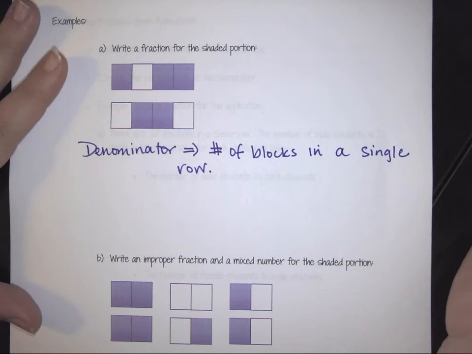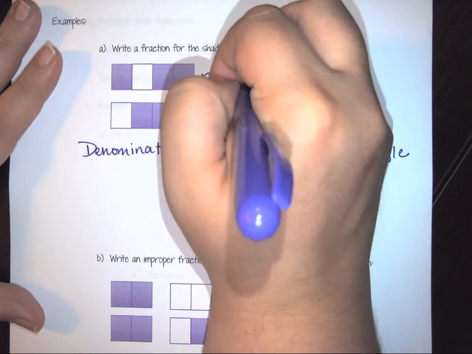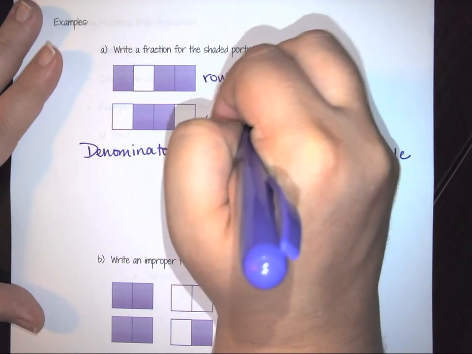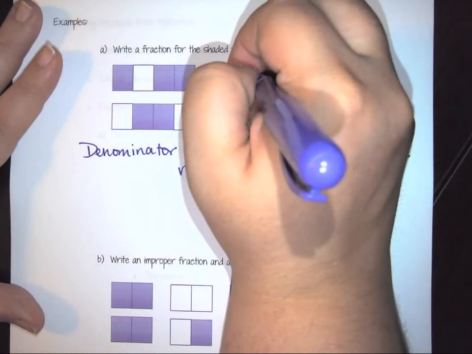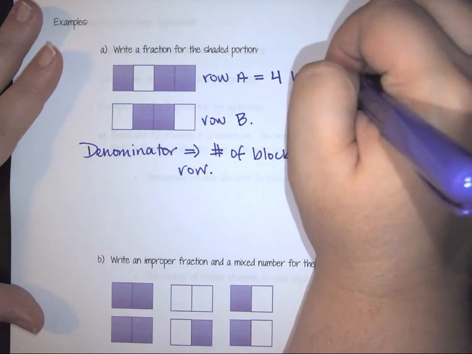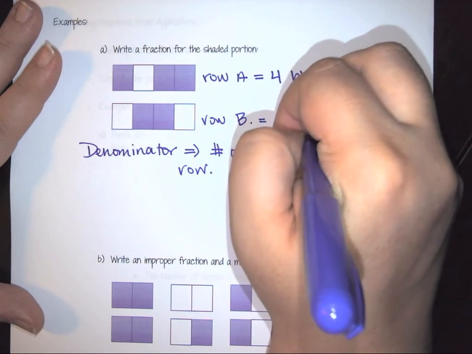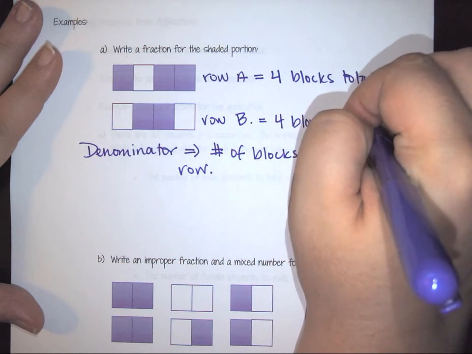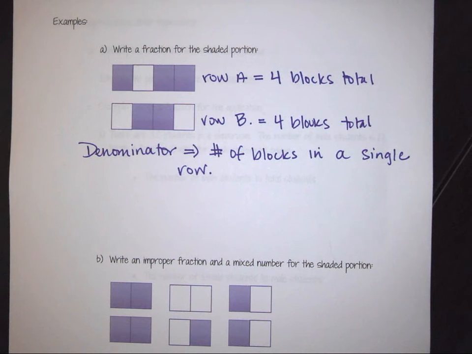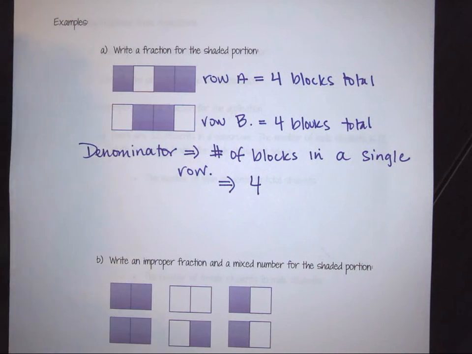So in this case, if we look at just a single row, we can simply call this, say, row A, and we can call this row B. And what you should notice about row A is that it has 4 blocks total. Well, row B has the same, which is 4 blocks total. So when we're talking about our fraction, the denominator of our fraction comes from the number of blocks in a single row. So in this case, this means we are looking at 4.